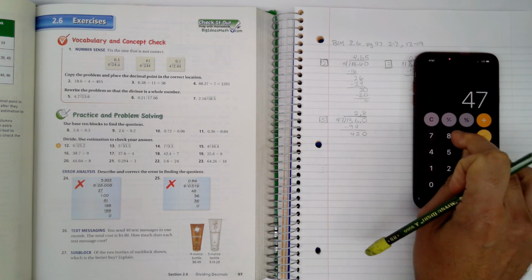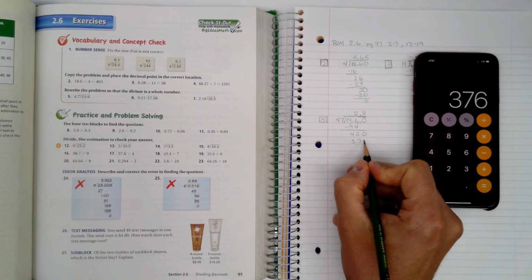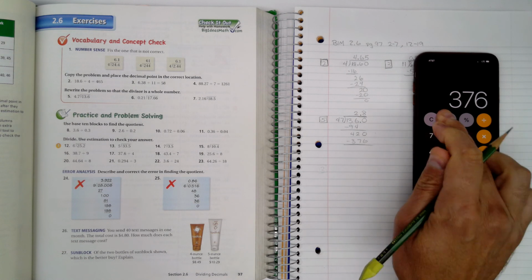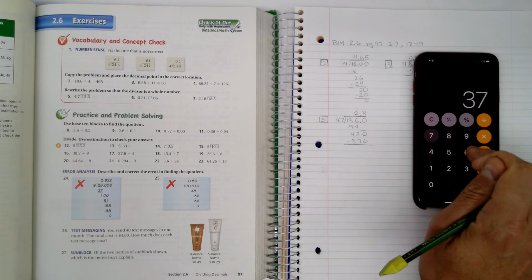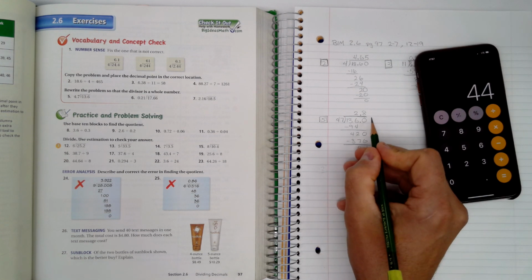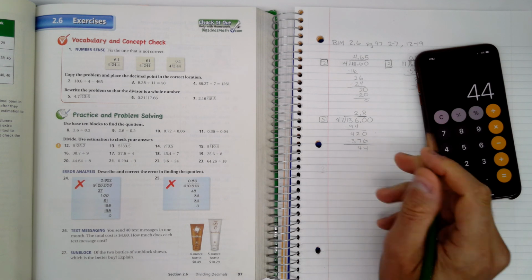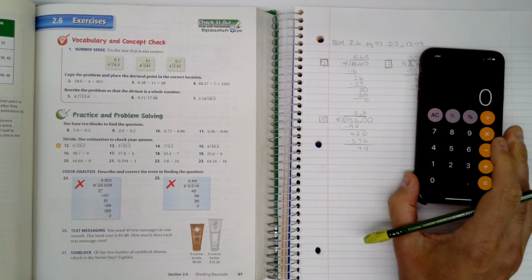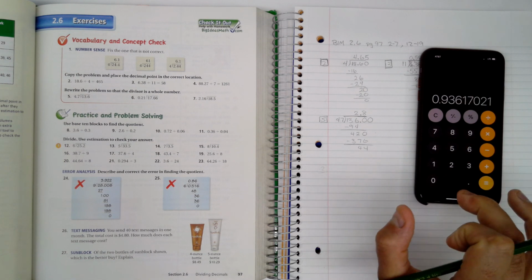47 times 8 is 376. 420 minus 376 is 44. Still not big enough. Let's see. 44 divided by 47.